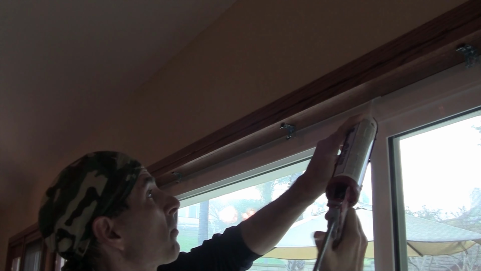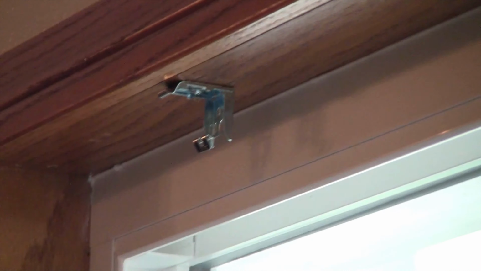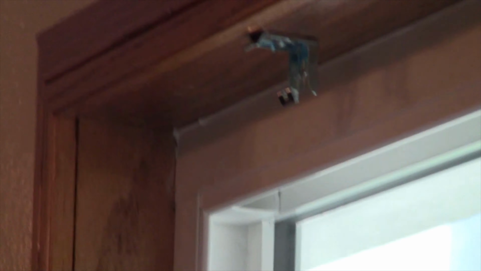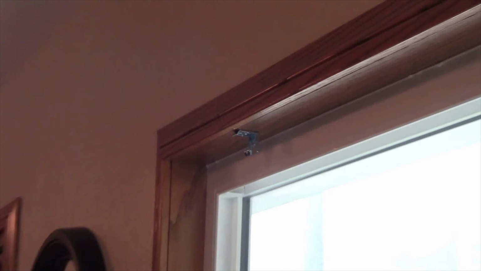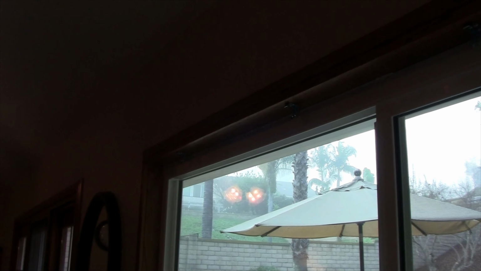And I'm just going to stop right there at the midway point. All right, this is what this looks like now on a zoom in. Give you the angle there. So basically that's just a very rough first application of this sealant. Now what I'm going to do is I'm going to just go ahead and tool it in with a combination of techniques.